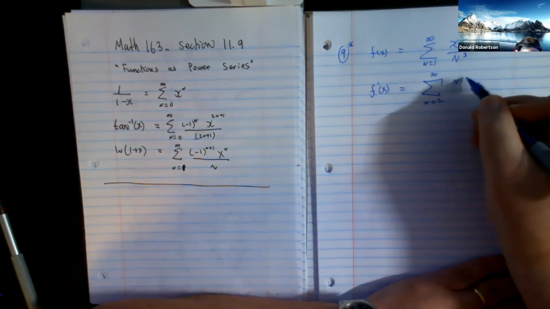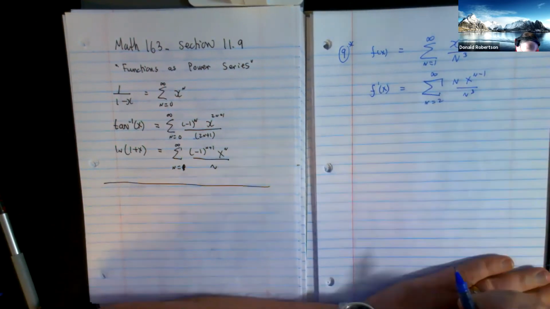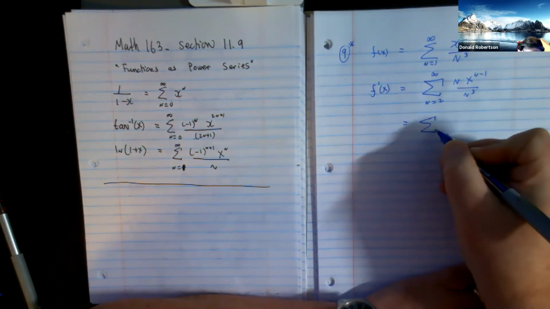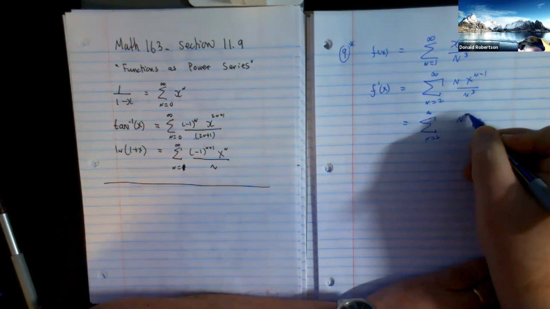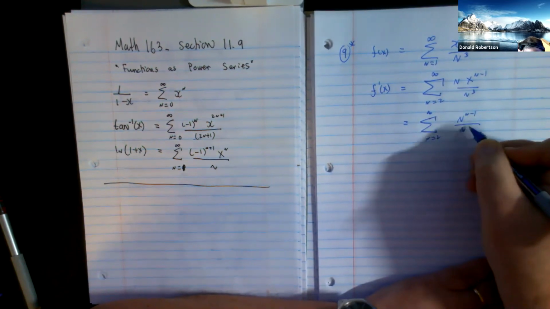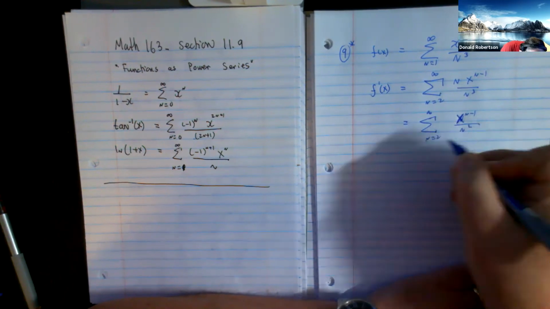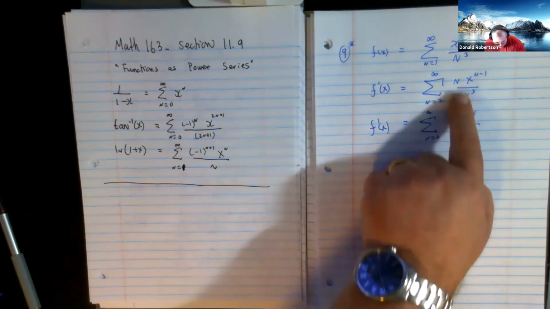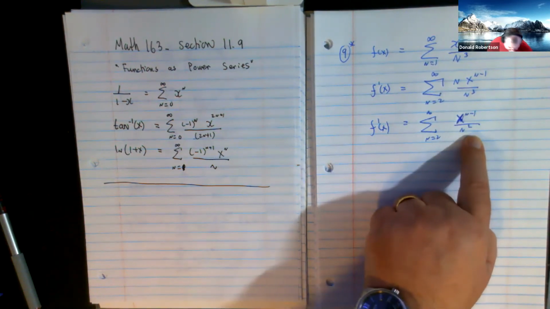Multiply by the power, reduce the power by 1. And if it is necessary, tidy it up. Fixed it. There we go. So won't the n cancel one of these? And now we have x to the n minus 1 over n squared.